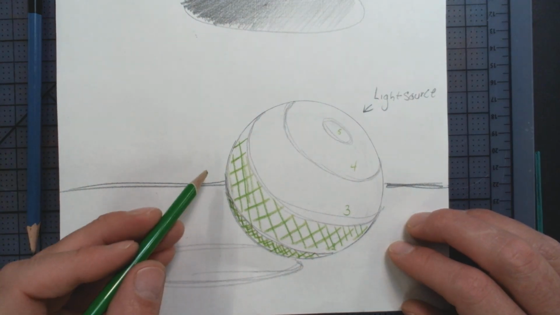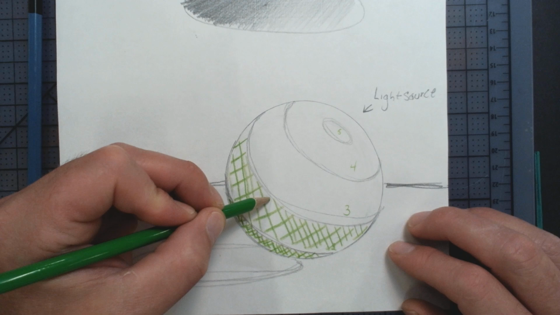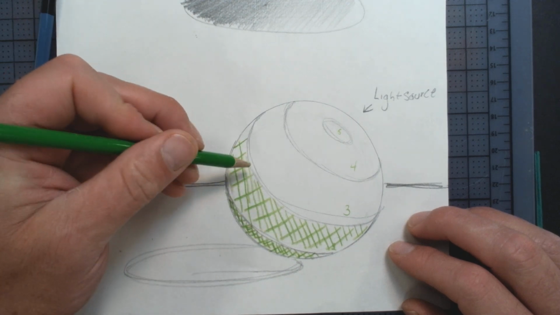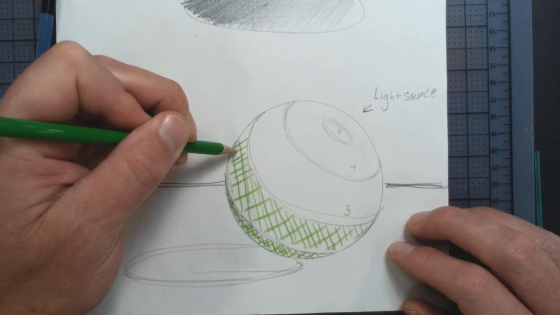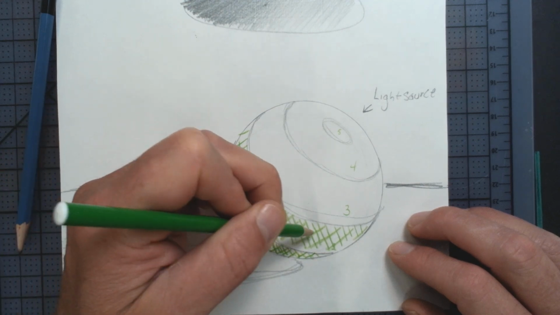Now it's okay to keep them separate because you can always come back in, because it looks like this one I need to put a few more in between. You can always come back and go in between them if you want to darken an area up.